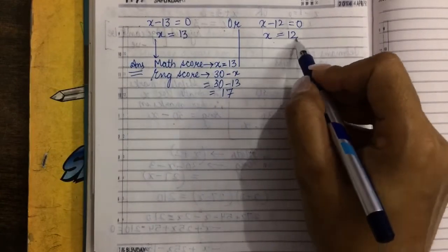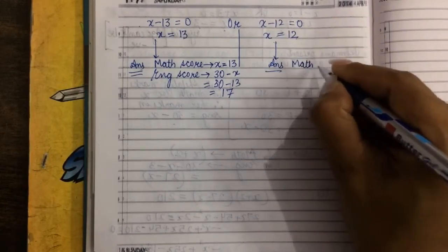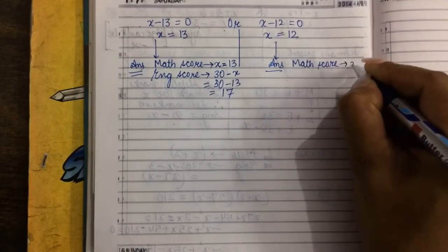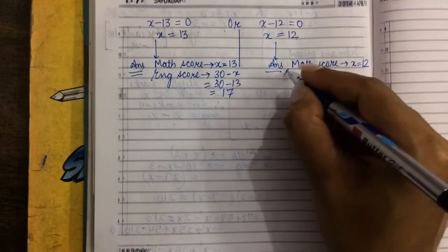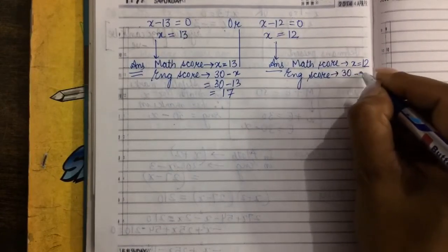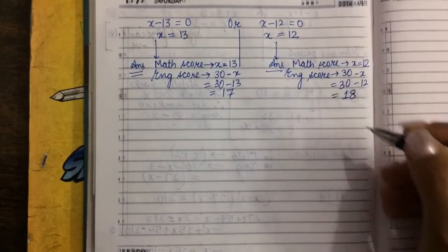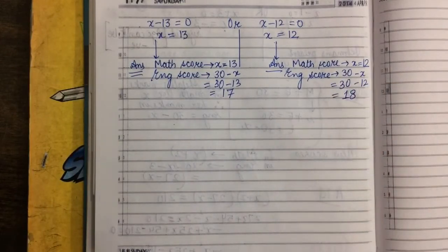If the value of x is 12, then what is the answer? Math score, which was represented by x, is 12, and English score, which was represented by 30 minus x, will be 30 minus 12, which is 18. In either case, you can verify that if you increase math marks by 2 and decrease English score by 3, the product is 210.